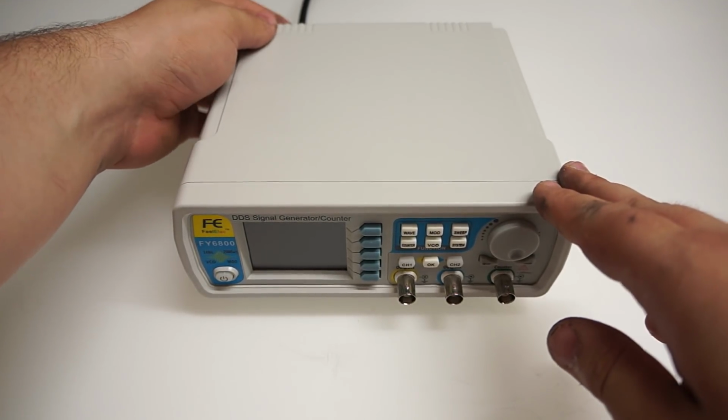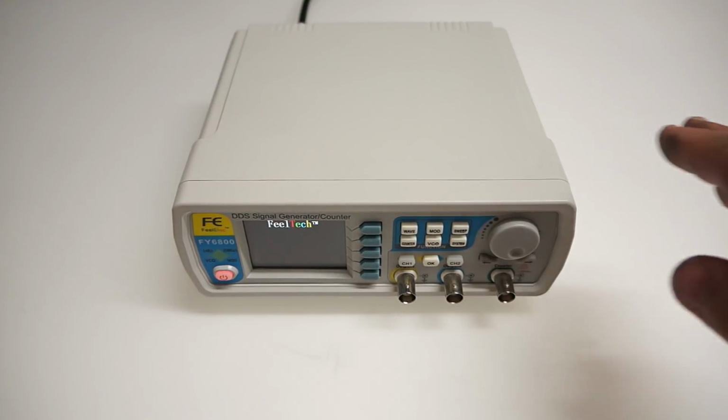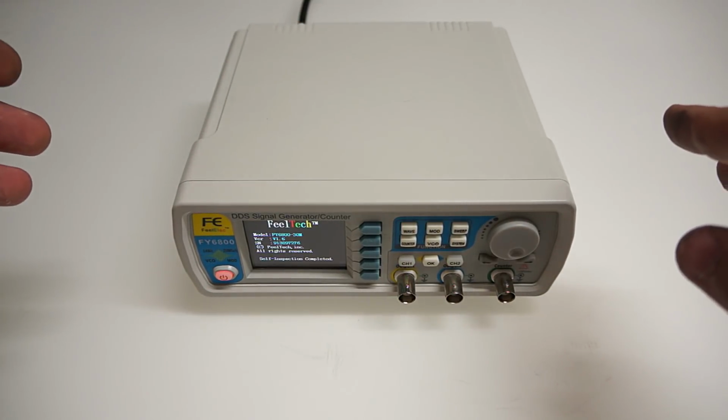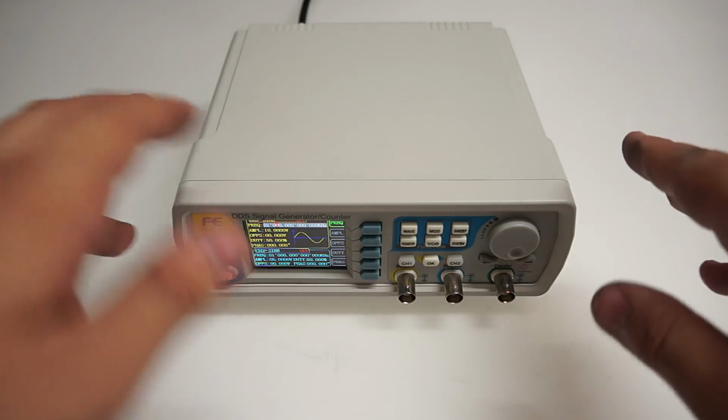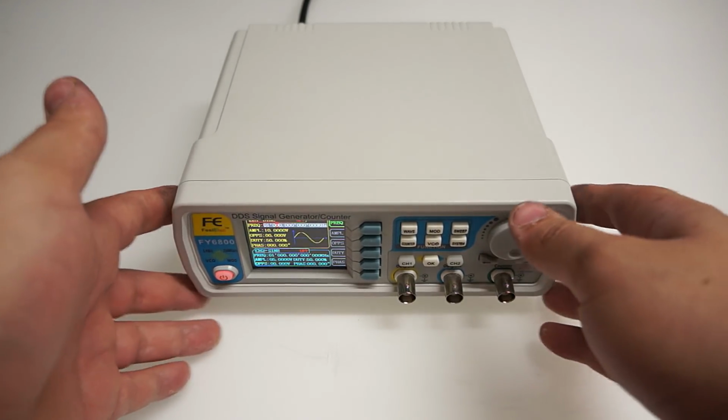Let's turn it on. I'm running version 1.6 and I got the 30 MHz model.